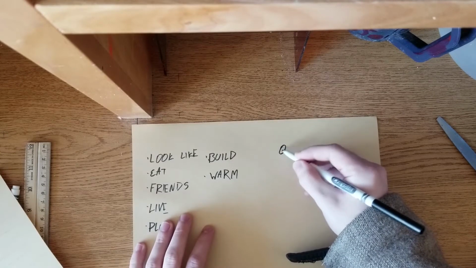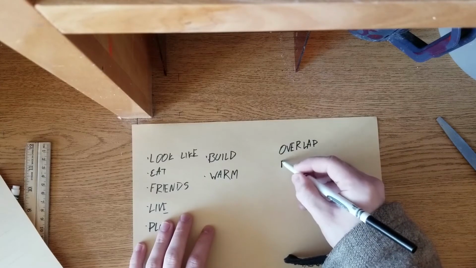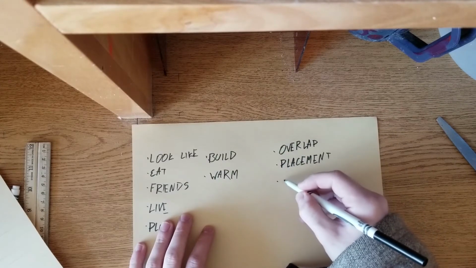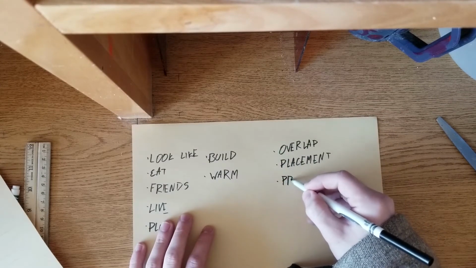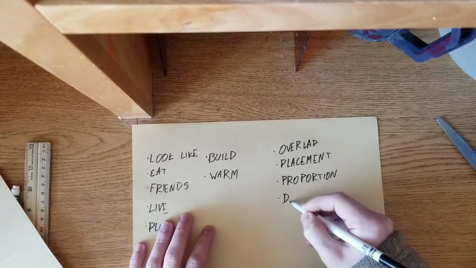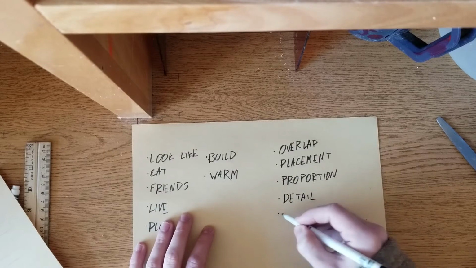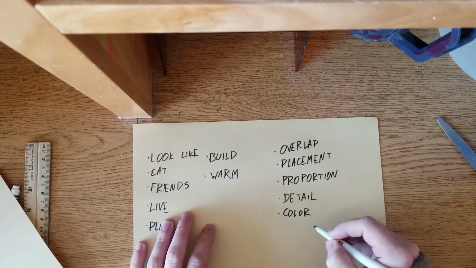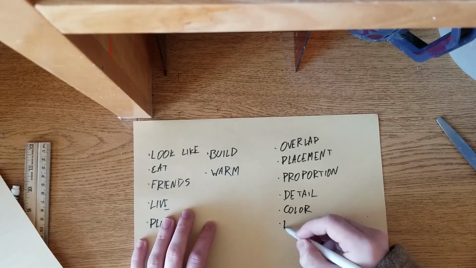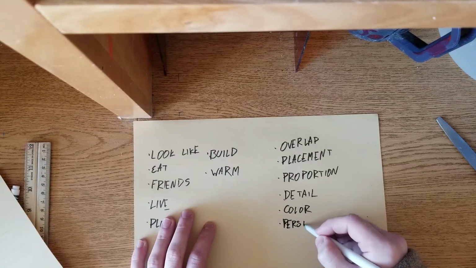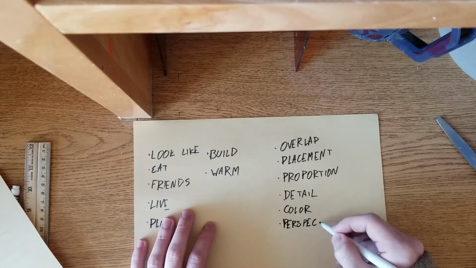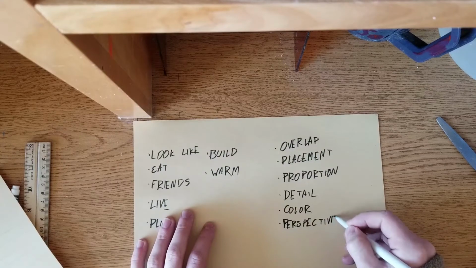You can show it by overlap, by placement, by proportion or size, by detail, by color. And the last one that we haven't talked about yet is perspective. So we're going to leave a little bit of space in our drawing so that we can use that one after we learn about it.